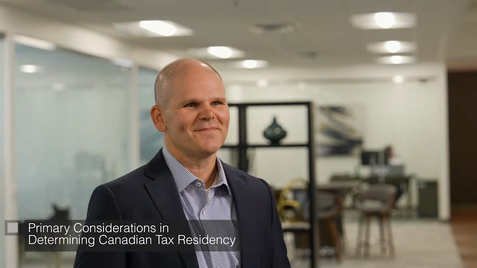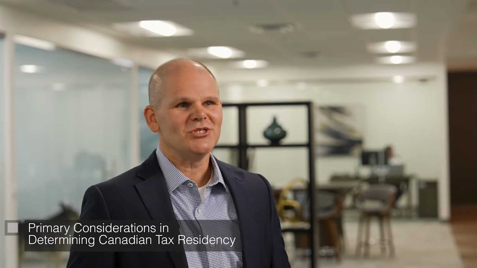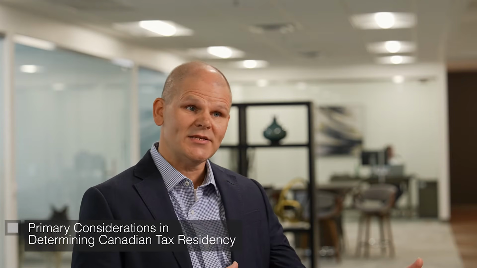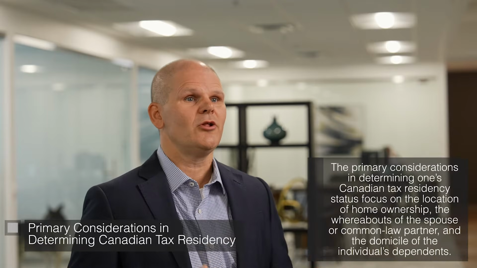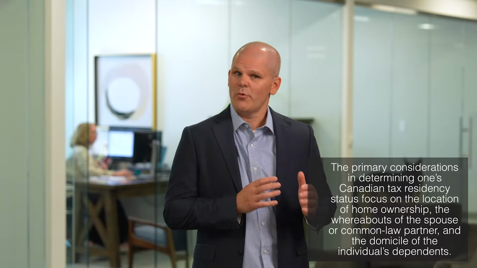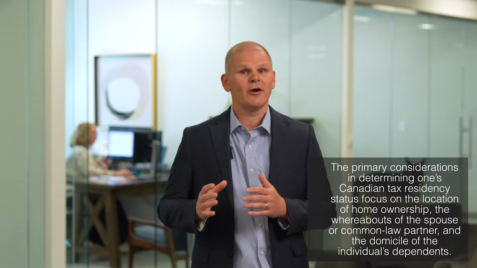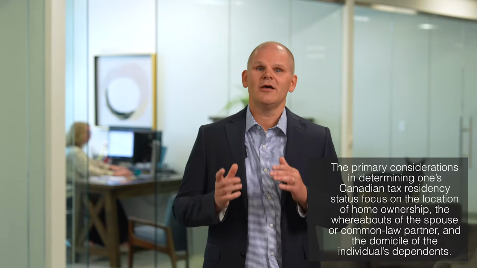Primary considerations in determining Canadian tax residency. The primary considerations in determining one's Canadian tax residency status focus on the location of home ownership, the whereabouts of the spouse or common law partner, and the domicile of the individual's dependents.